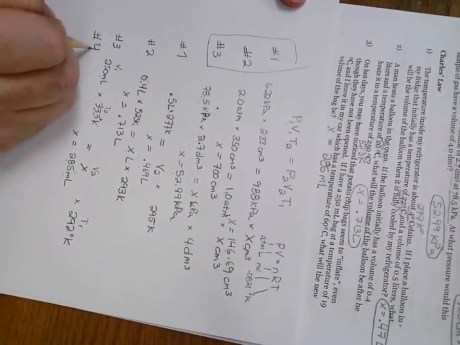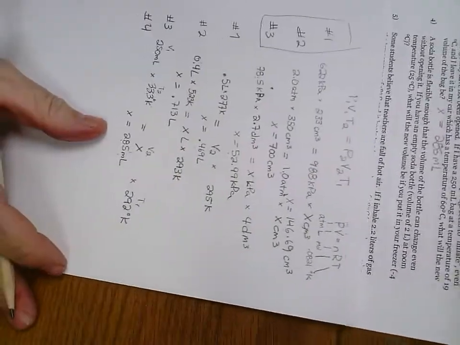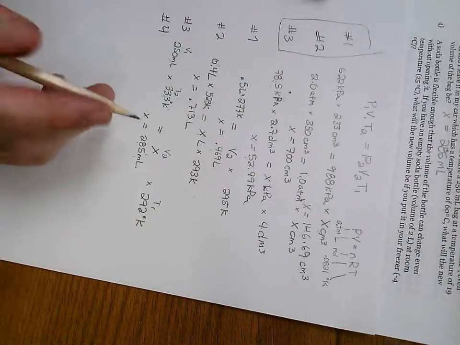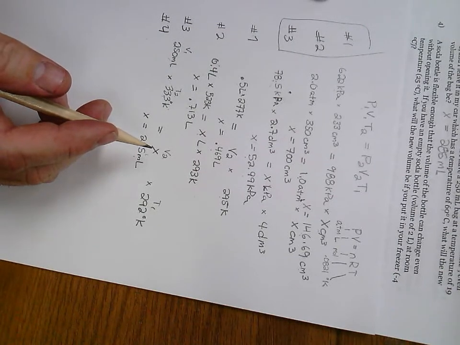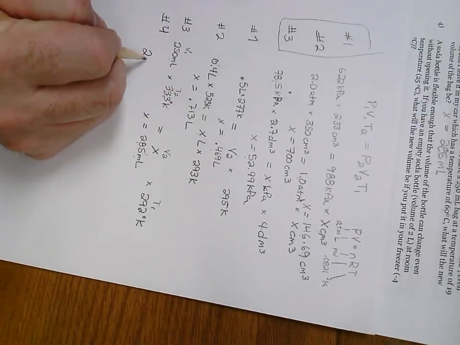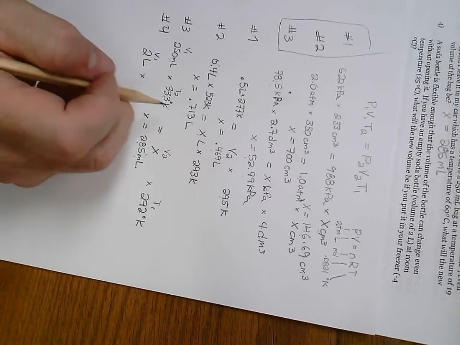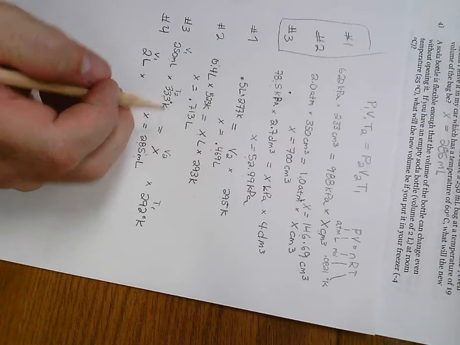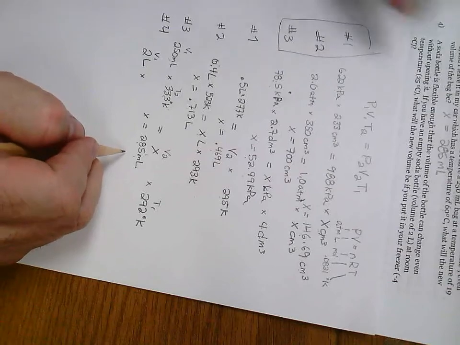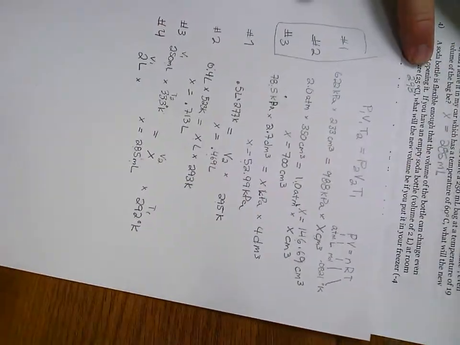That's number 3. Number 4. A soda bottle is flexible enough that the volume of the bottle can change even without opening it. If you have an empty soda bottle with a volume of 2 liters, so I have a V1 of 2 liters, at room temperature, 25 is going to be 298, right?